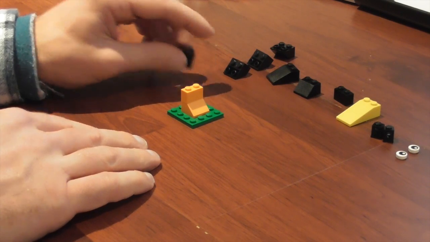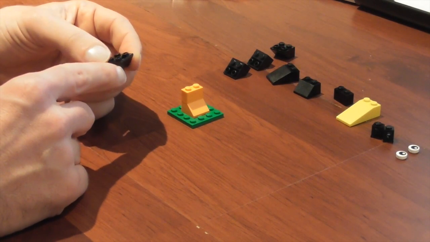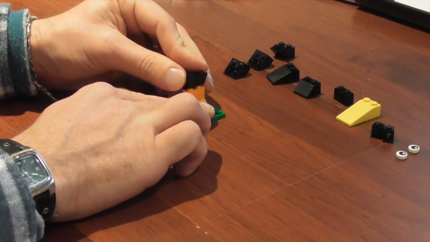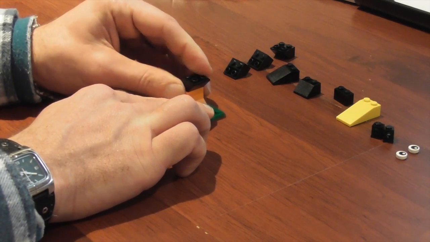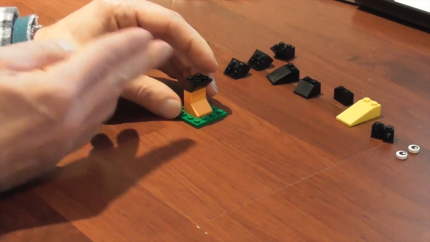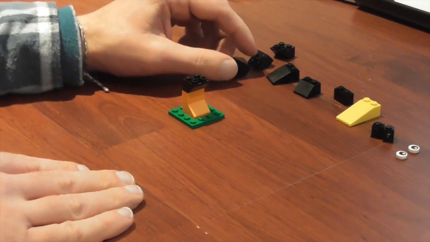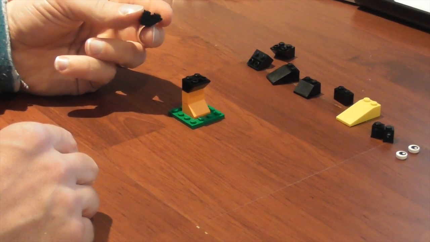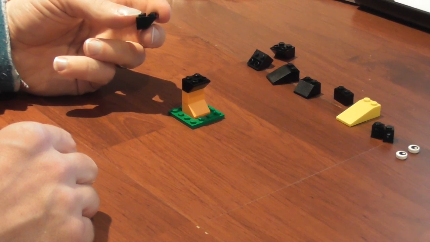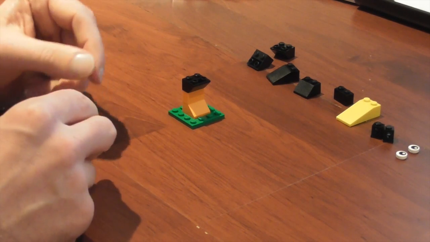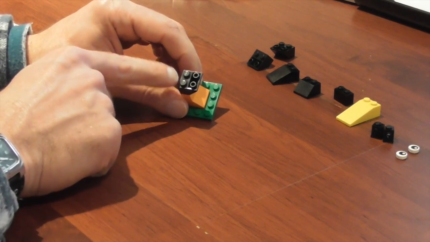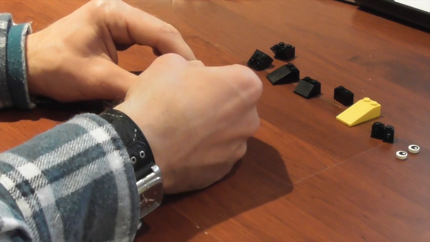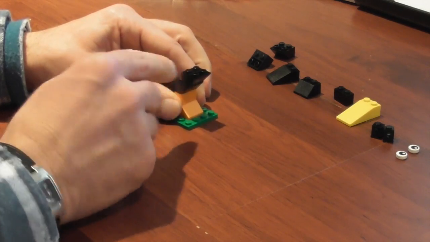Step 4, take 1 of the black 2x2 upslope pieces and place the gap at the bottom onto the 2 orange Lego circles. Make sure that the upslope is facing to the right. Step 5, take another of the black 2x2 upslope pieces and place the gap over the top of the 2 black circles that do not have Lego written on. So these 2 have Lego written on, these 2 don't and are hollow. So we attach the gap at the bottom onto there, making sure the slope is pointing to the right.